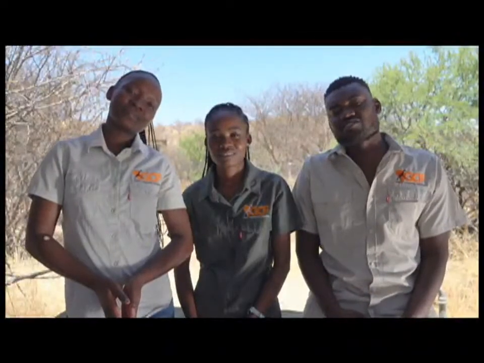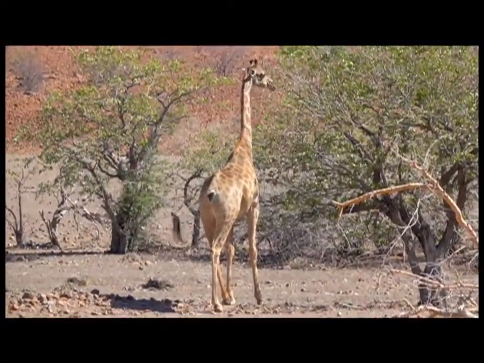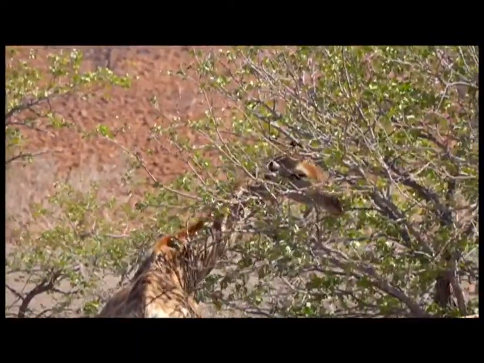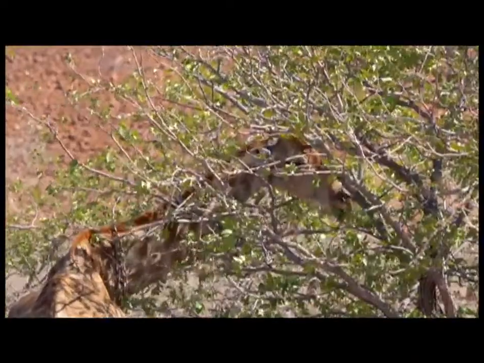Here are some amazing giraffe facts. An adult giraffe's neck is about 2 meters tall, and that's the same height as a classroom door. An adult giraffe's tongue is about 50 centimeters long. This is longer than your school ruler.